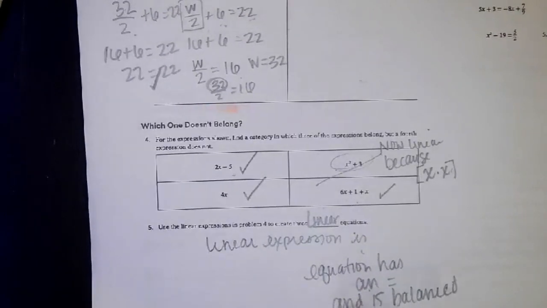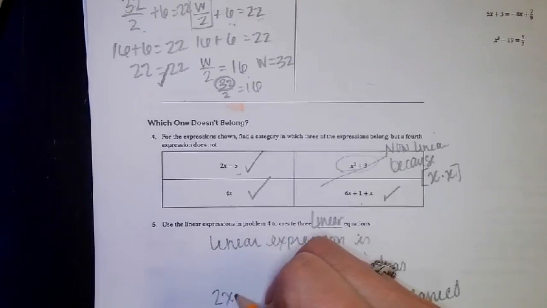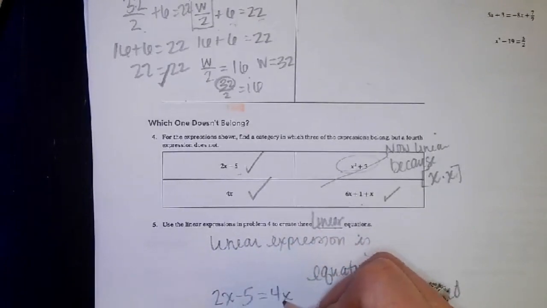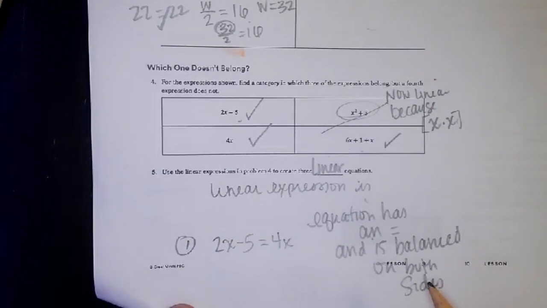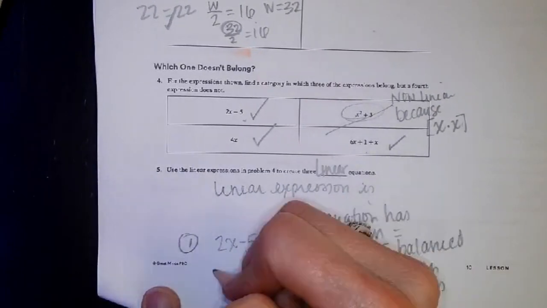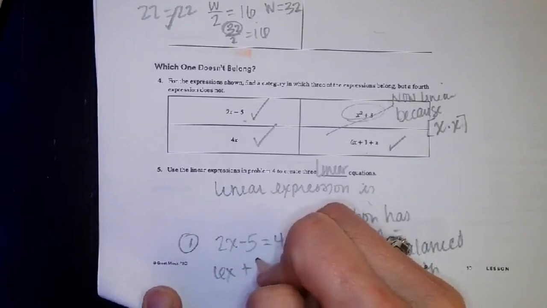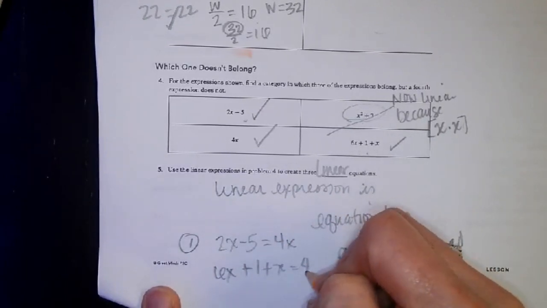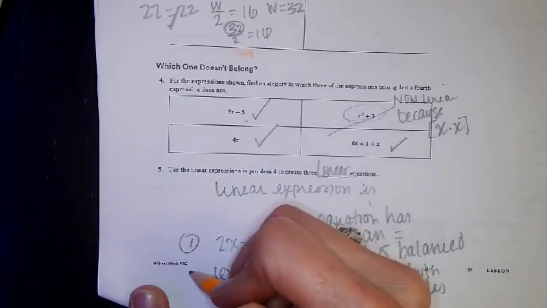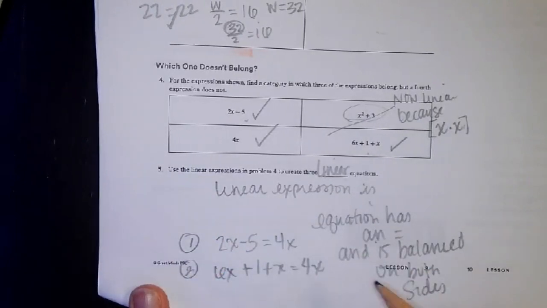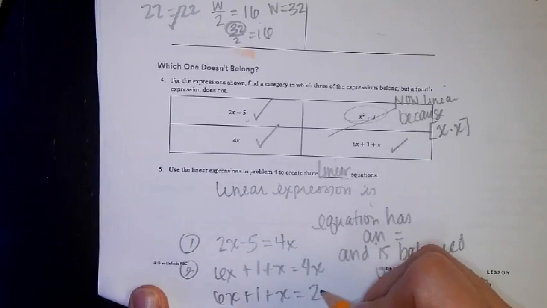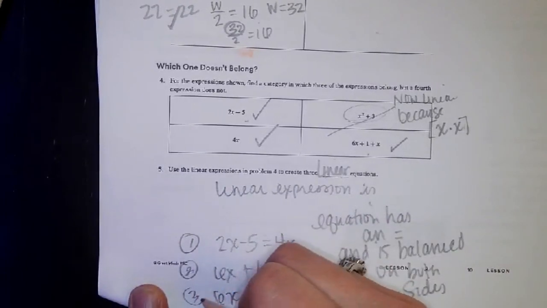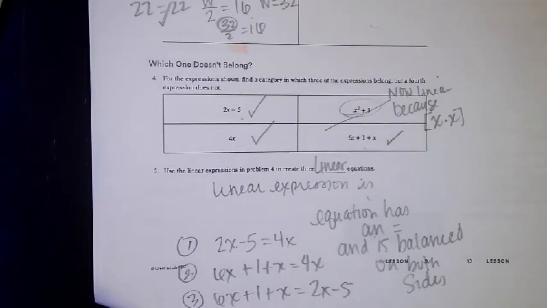What if we said 2x minus 5 equals 4x? Or what about 6x plus 1 plus x equals 4x? Or we could also do 6x plus 1 plus x equals 2x minus 5. So there are some linear equations that you can look at.